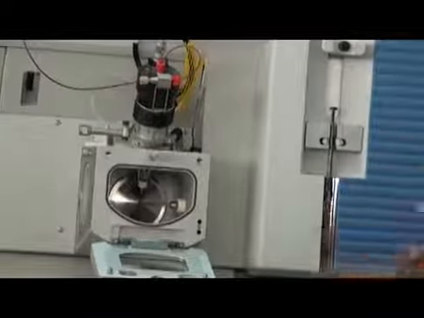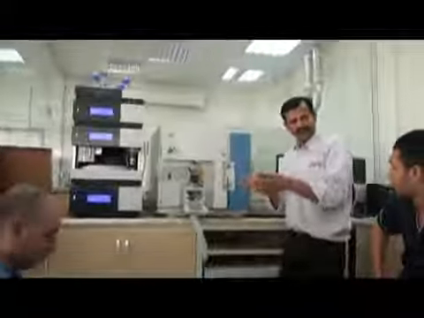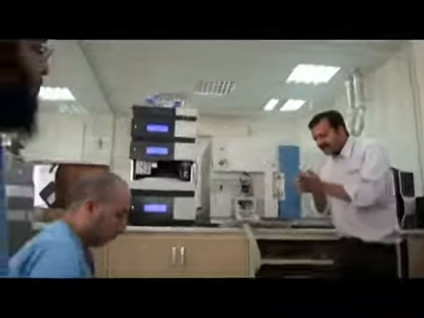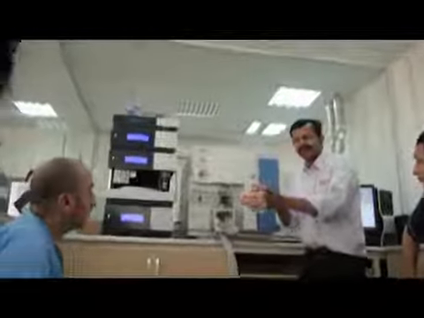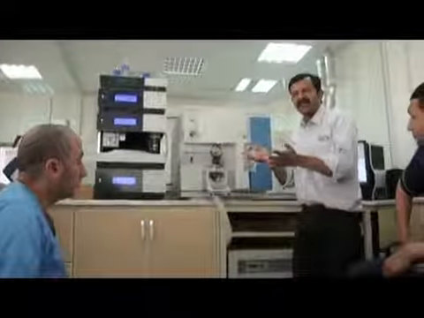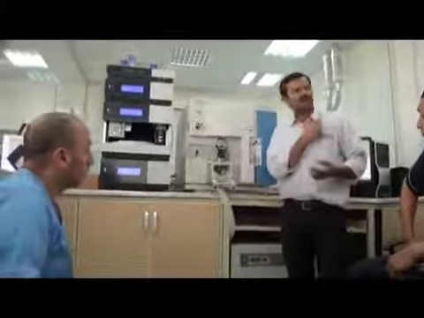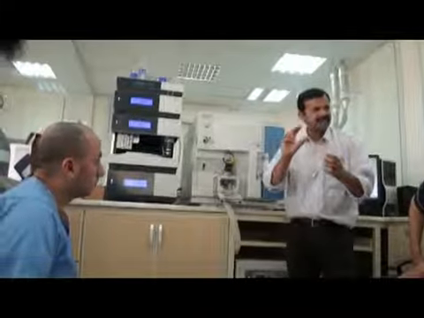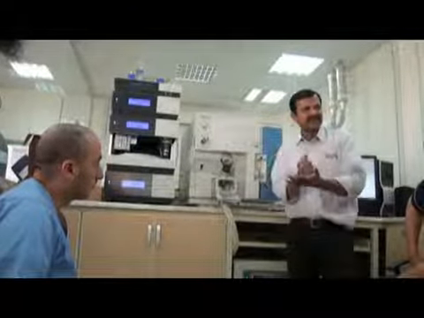But we have some gas flows here. We have a nitrogen generator, which generates pure nitrogen. This nitrogen is used as a gas inside, and it gives you a spray. You see this perfume or deodorant, it has some liquid inside with pressurized air.